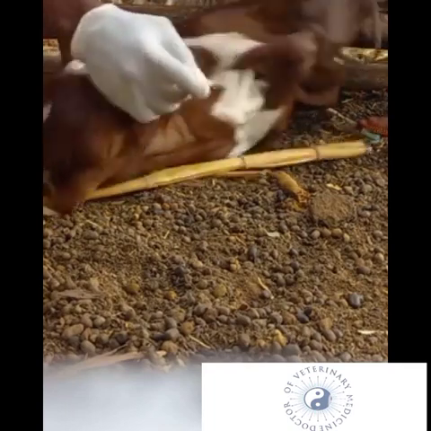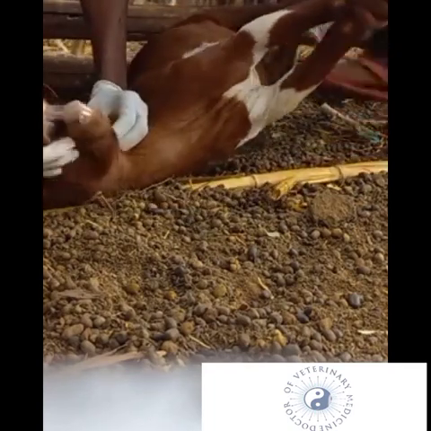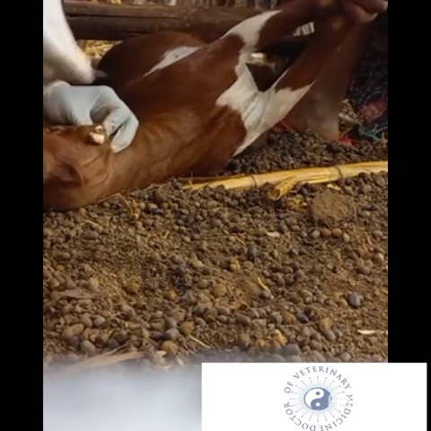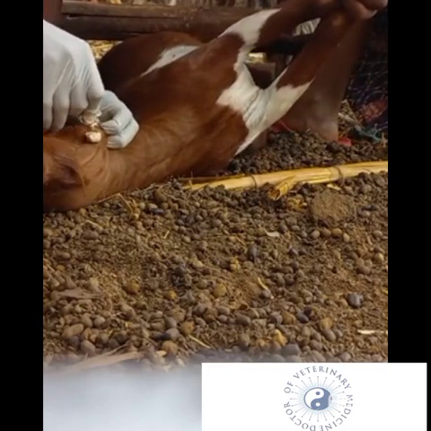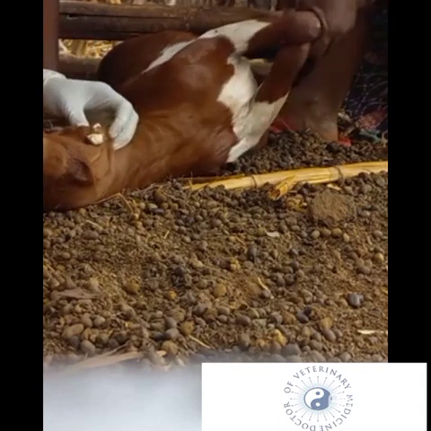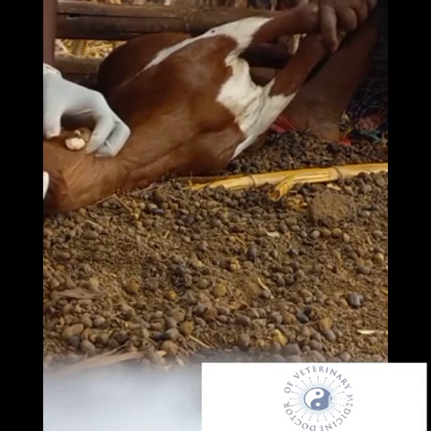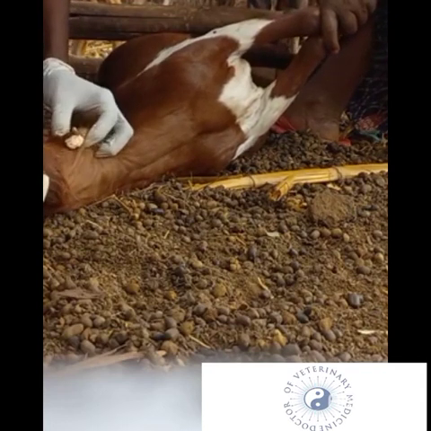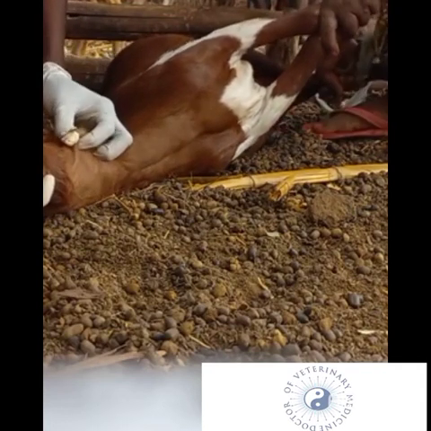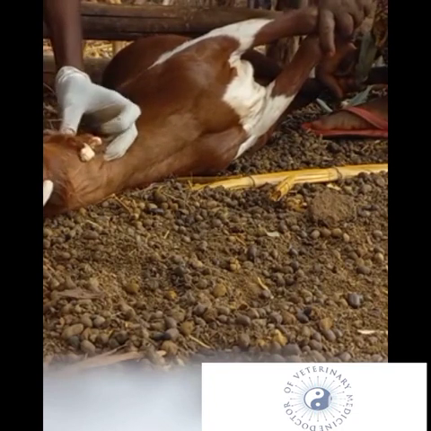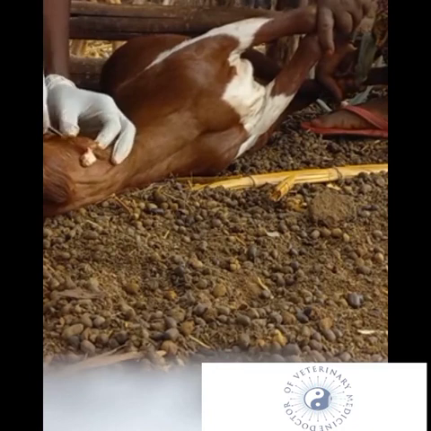So I'm trying to squeeze it, gently squeezing. Oh, very bad. Squeeze. And proceeding to make the incision at the suspect area. Wow. So let's get something here.